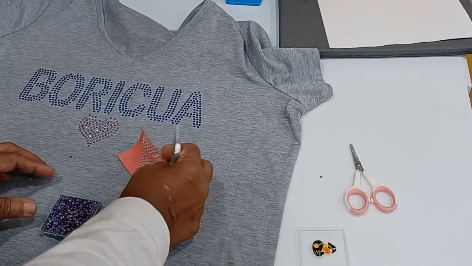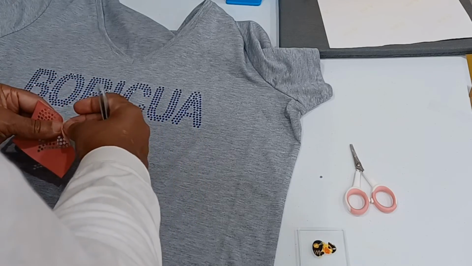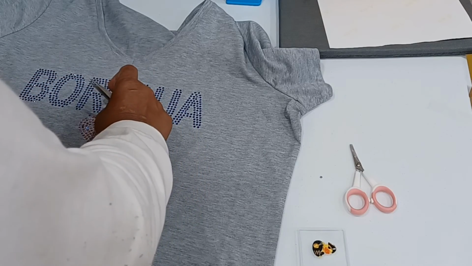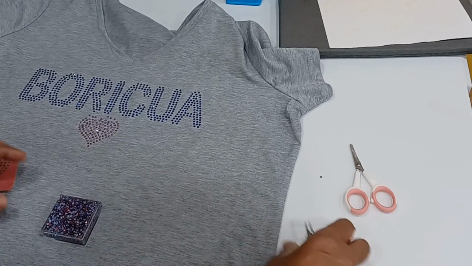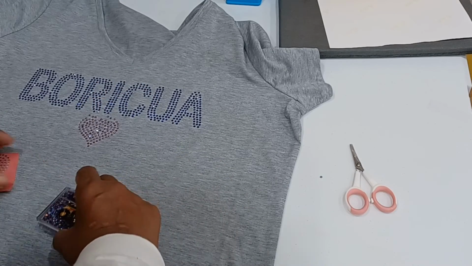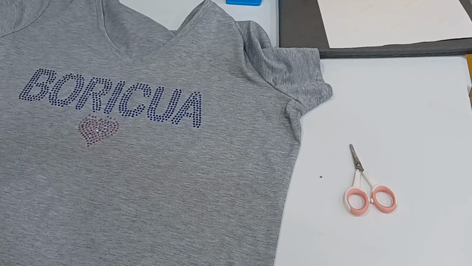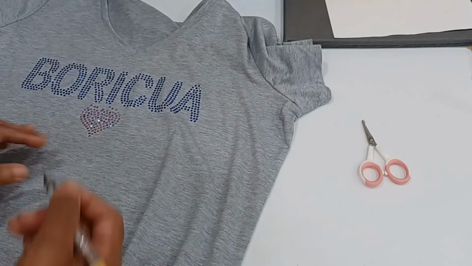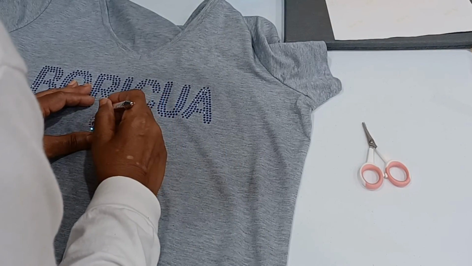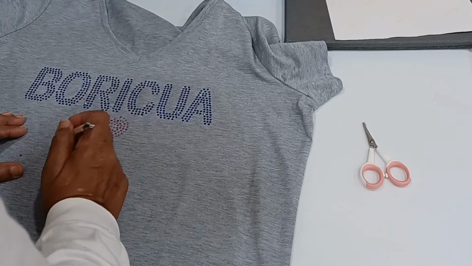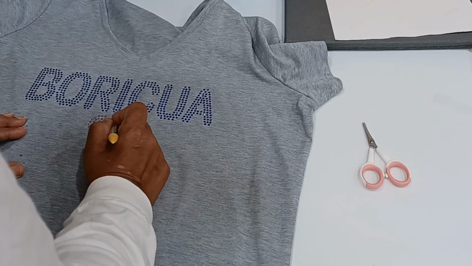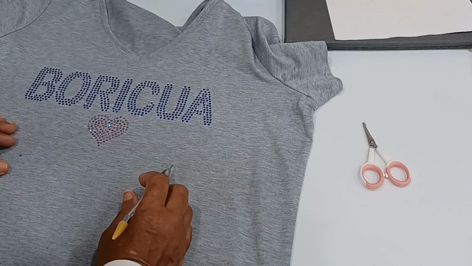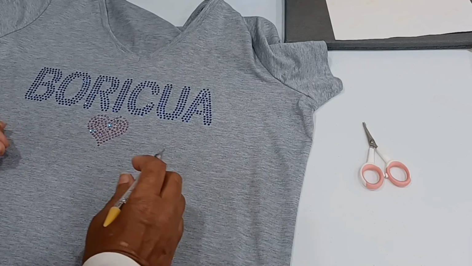And I'm gonna do it with a wax pen because it's faster, way faster. Get it. Be right back, people. Okay, people, I think that I got it.